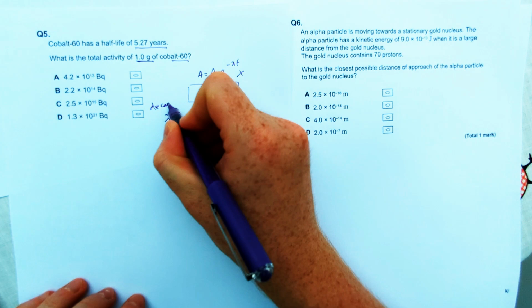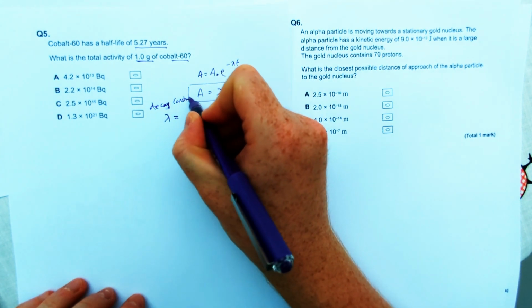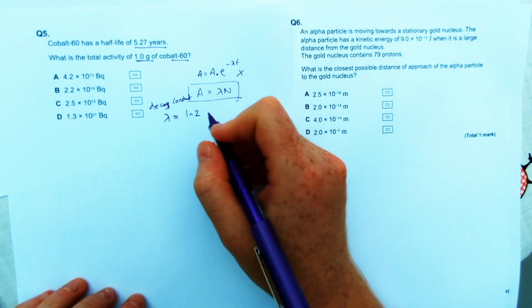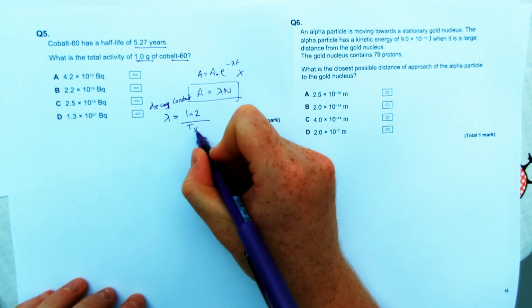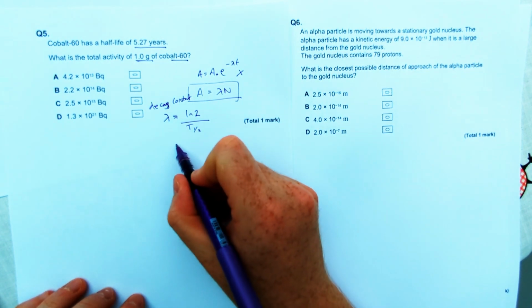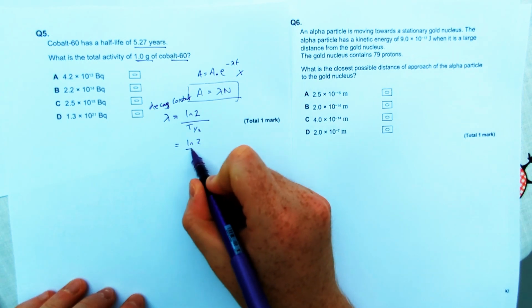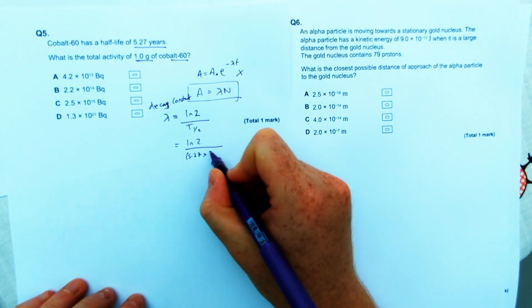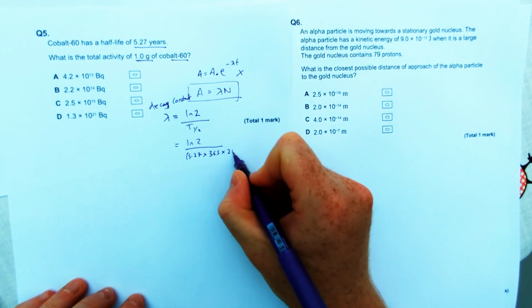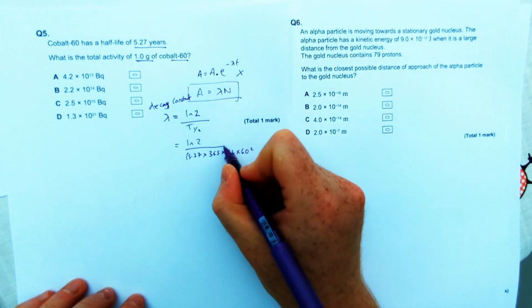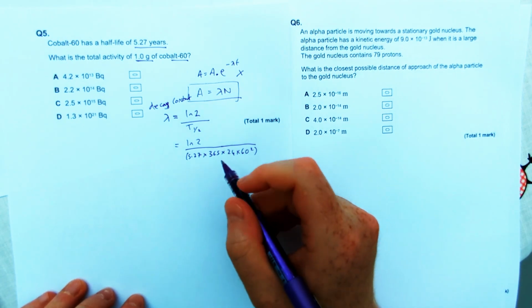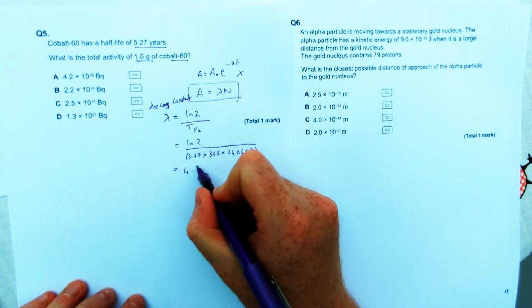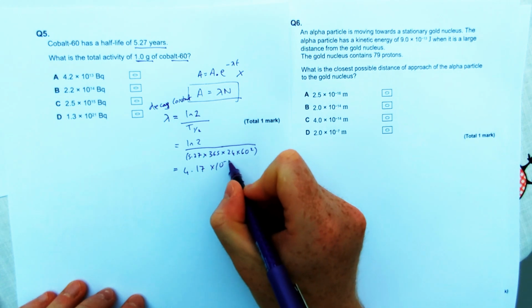So the decay constant given to you on your equation sheet is going to be equal to natural log 2 divided by the half-life. This has to be in seconds, so that's a little bit of work to do straight up. So ln 2 divided by 5.27 times days in a year, times hours in a day, times minutes and seconds, and if you do all that, we'll get a value of 4.17 times 10 to the power minus 9.